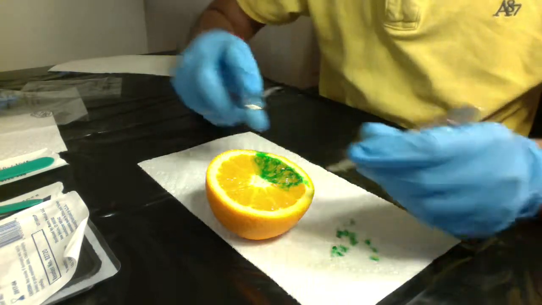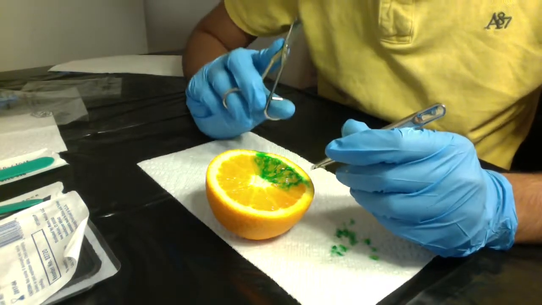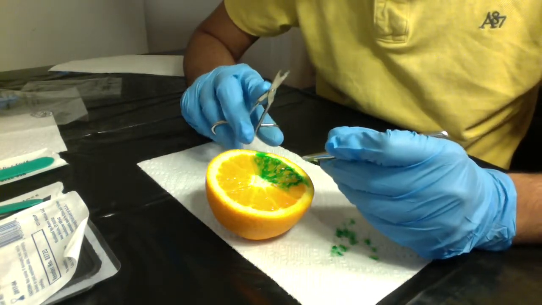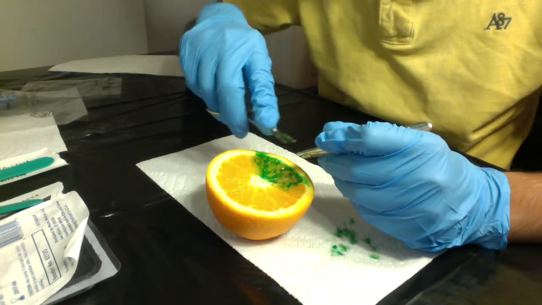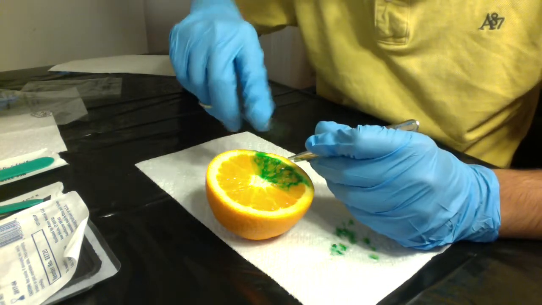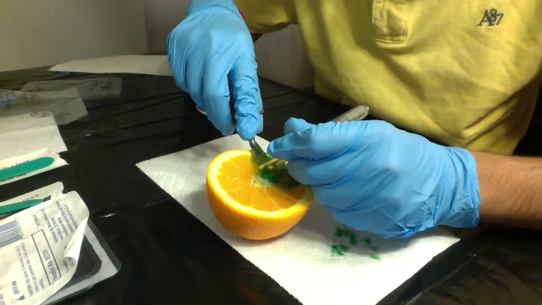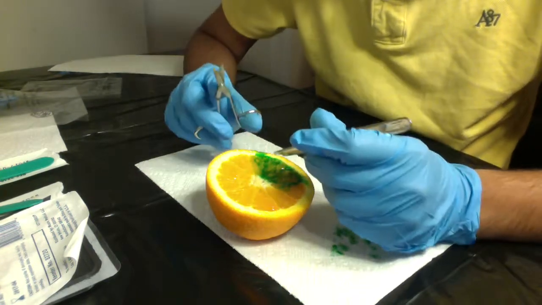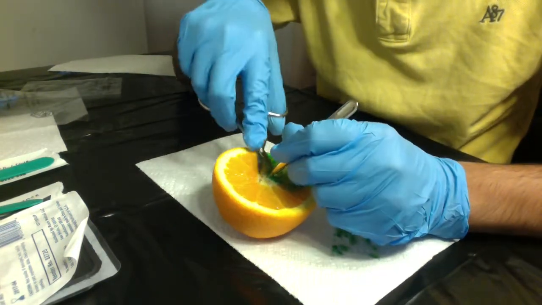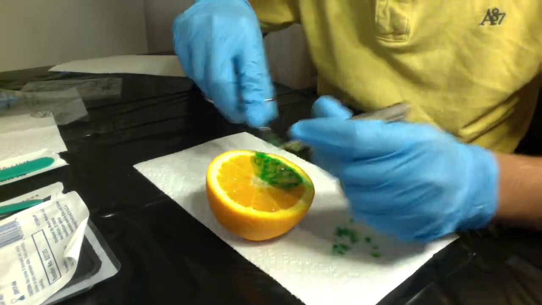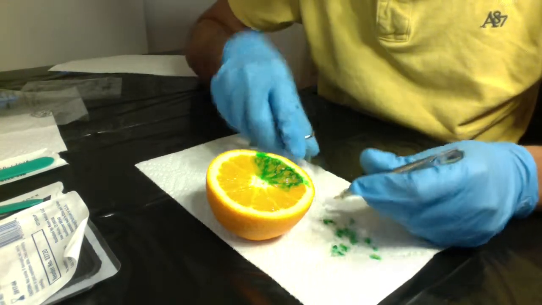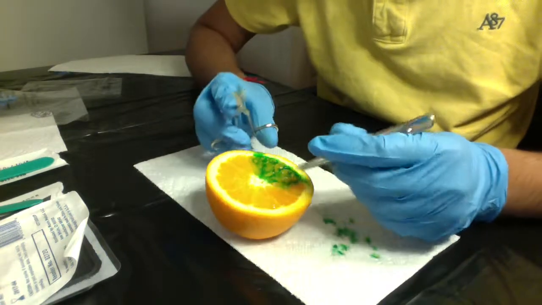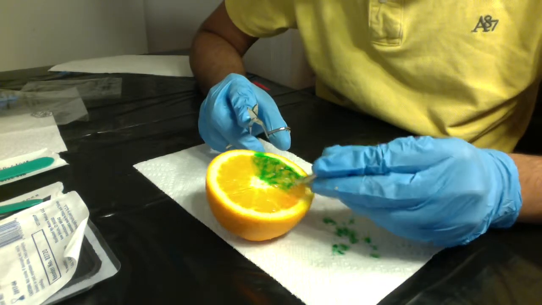I found it a little difficult to keep my hands stable on the surface in this position, probably because of the arrangement of the orange, and I might have to lift my forearm. I tried practicing putting my hands down, but the accuracy goes down if I do that.